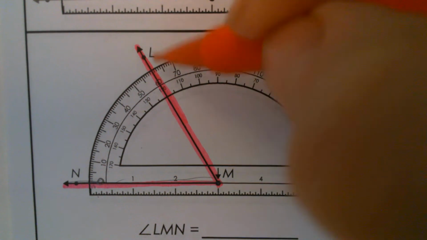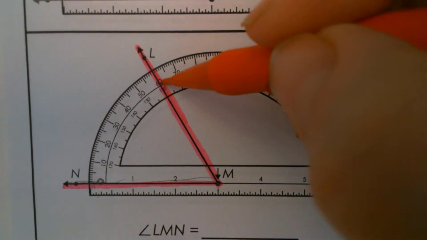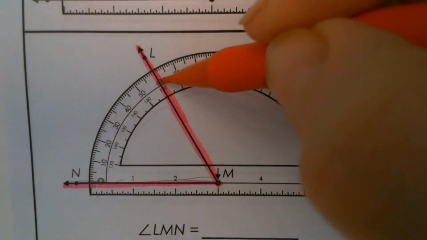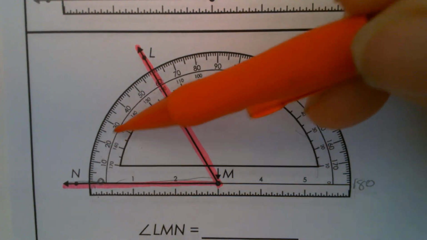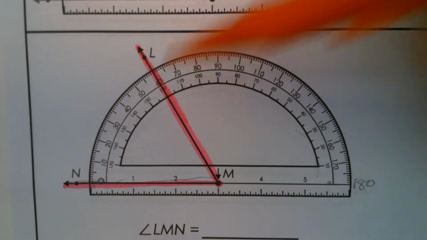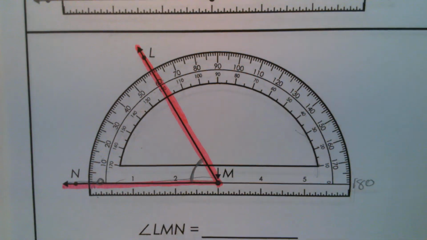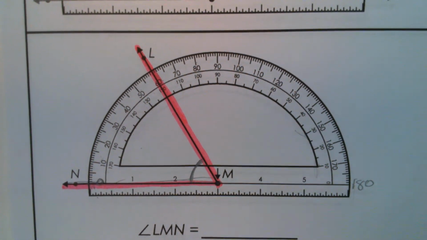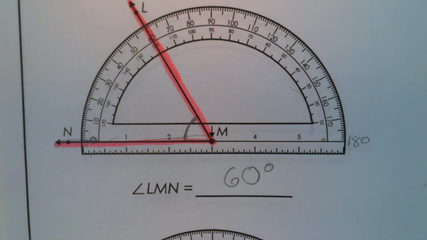And what I want to do is see where this line crosses. If I look carefully, it's right here. The number 60 is where it's crossing. 10, 20, 30, 40, 50, 60. So this degree measure, this angle here, is 60 degrees, and I could write that right here. It's 60 degrees. Let's look at the next one.